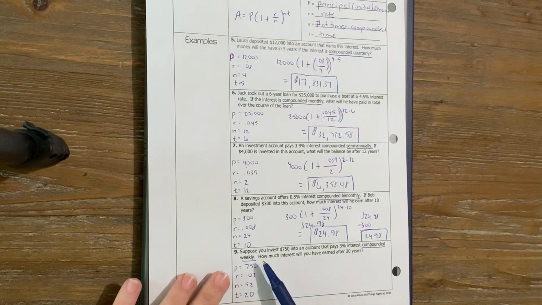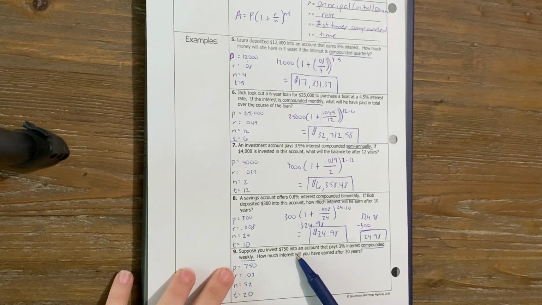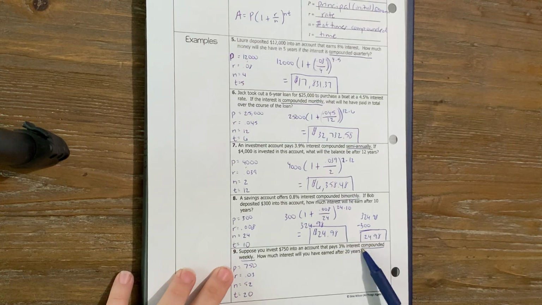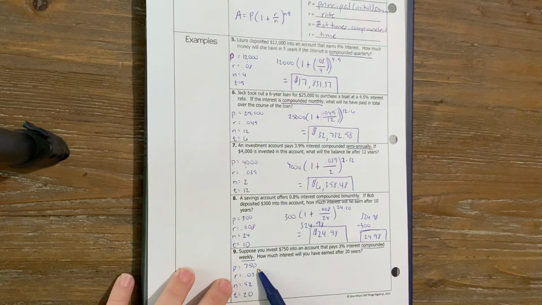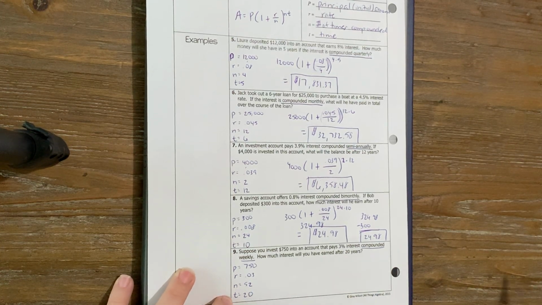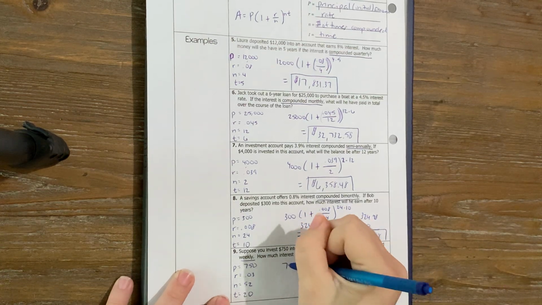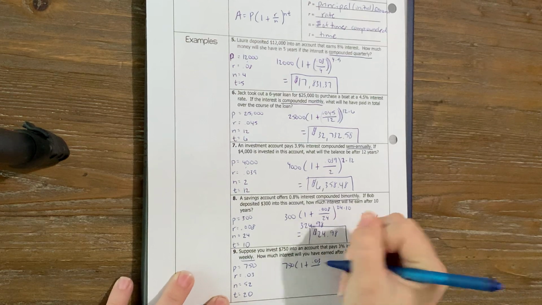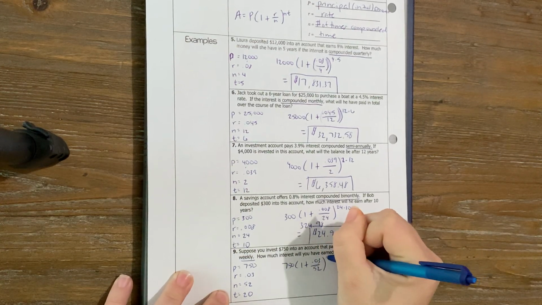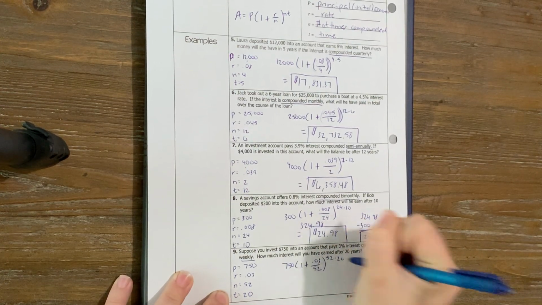Okay, 9, it says, suppose you invest $750 into an account that pays 3% interest compounded weekly. How much interest will he have earned after 20 years? Okay, so the principal is $750, the rate is 0.03. Compounded weekly, well, there's 52 weeks in a year, so it's 52, and the time is 20 years. Okay, so that's $750 times 1 plus 0.03 divided by 52 to the power of 52 times 20.